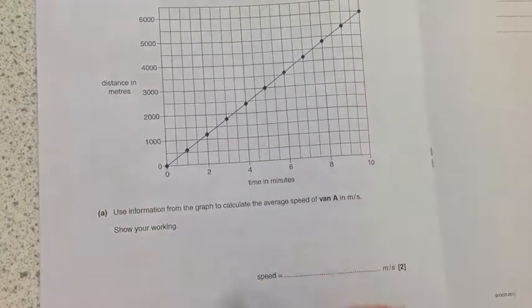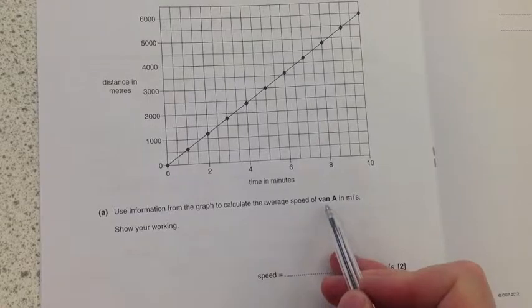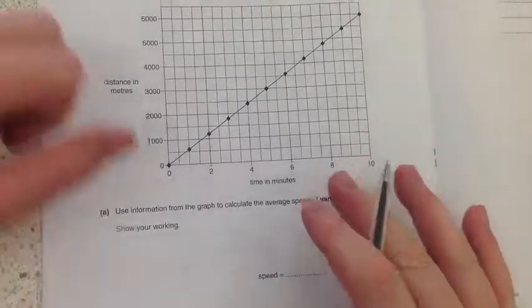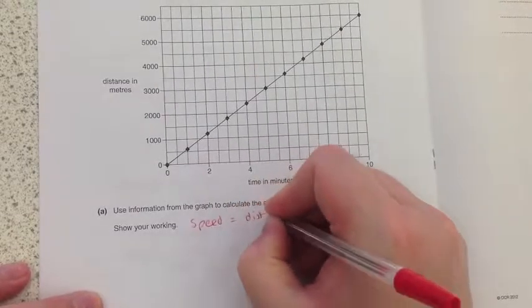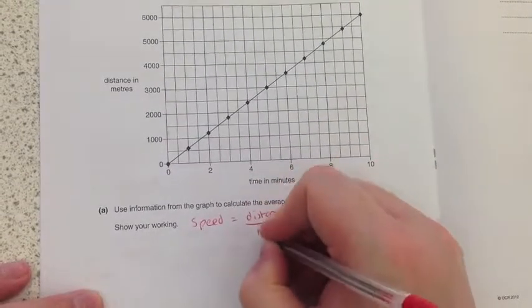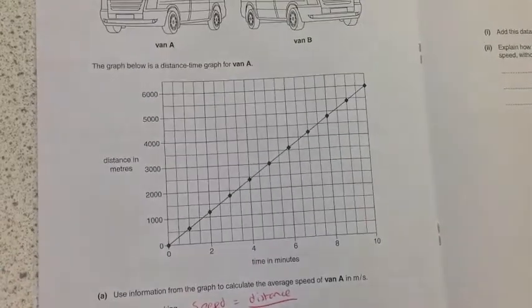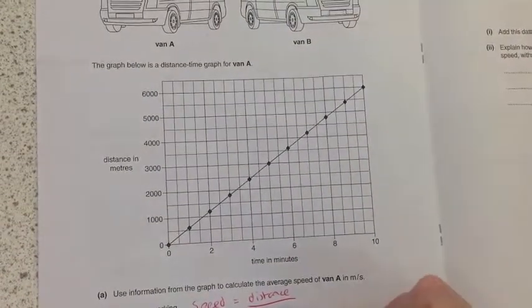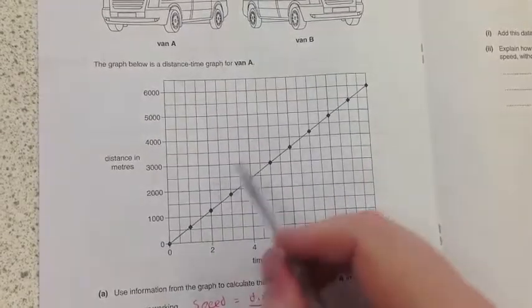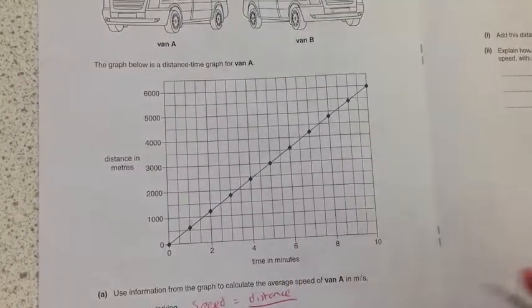So it says, use information from the graph to calculate the average speed of the van. Now again, you could look at the front, but we should know that speed is equal to distance divided by time. Now from a distance-time graph, we also should know that the gradient of this graph represents the speed as well. So what we're actually going to do is work out the gradient of this line to give us a speed.